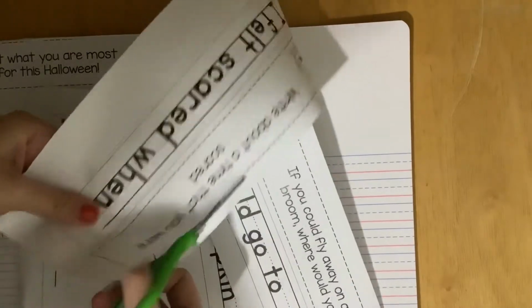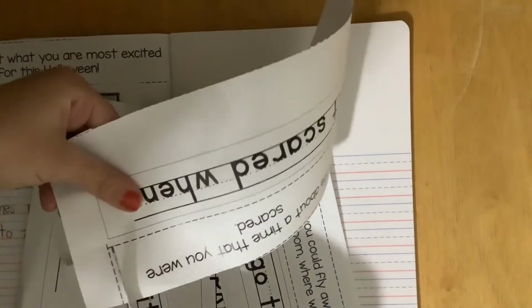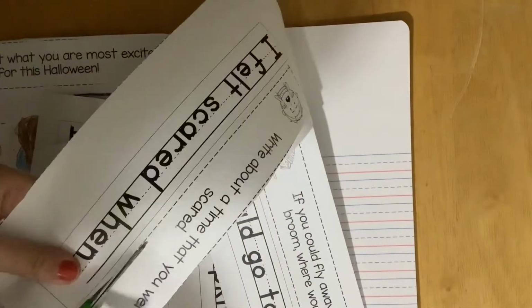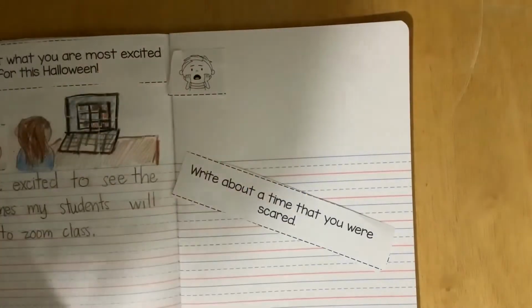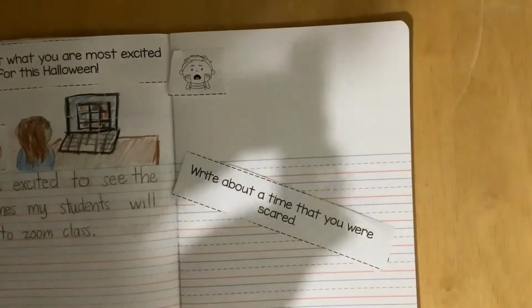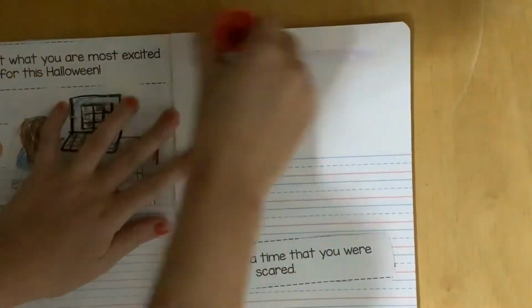So I'm going to begin cutting out my prompt. Got my thumb on top, ready to chop, chop, chop. And I'm cutting along my dotted lines, holding my paper to make it easier. And I'm going to set my prompt aside. And I'm going to go ahead and get my glue out. So now I'm going to glue my prompt to the top of my page here.